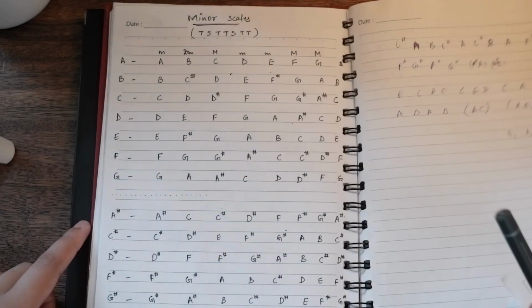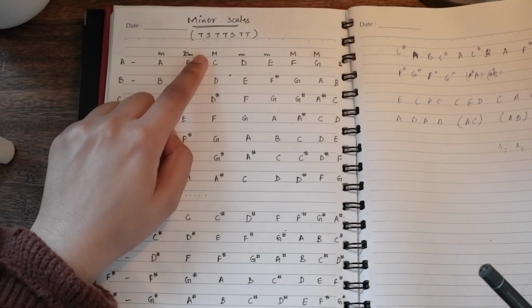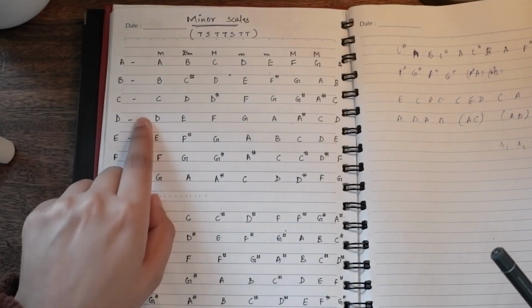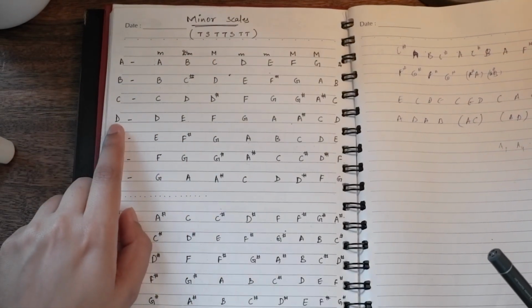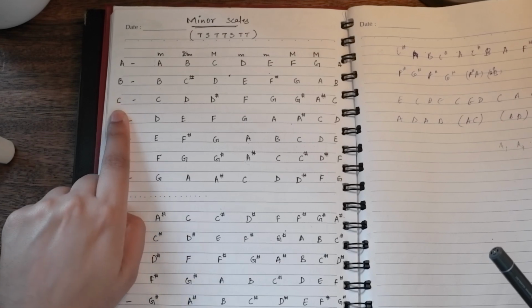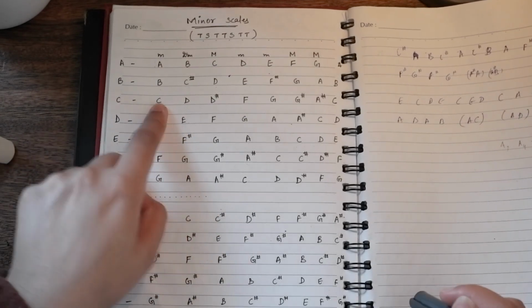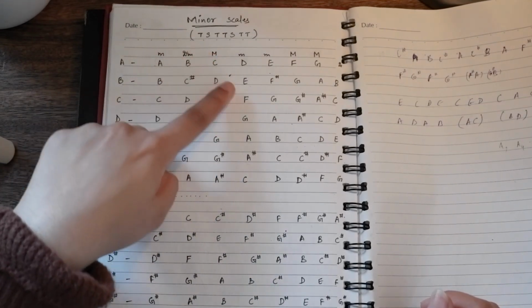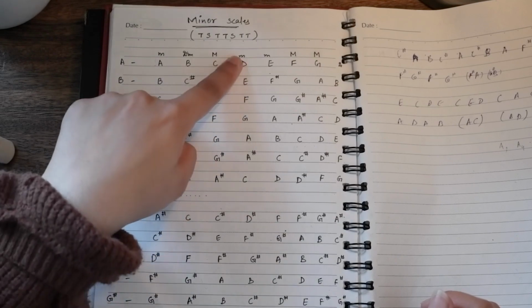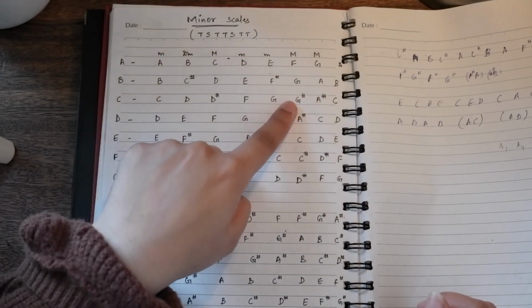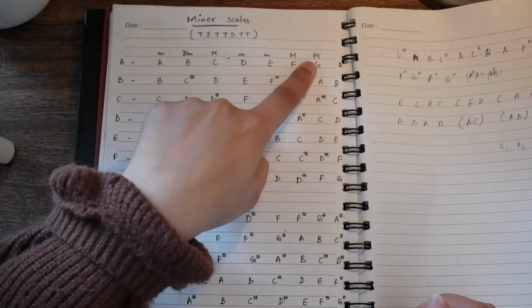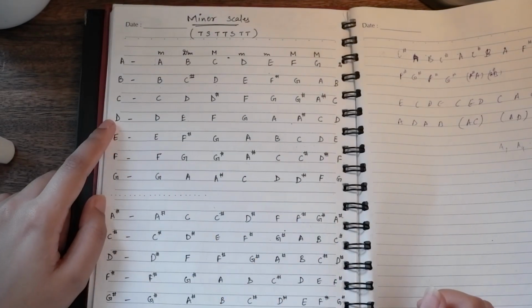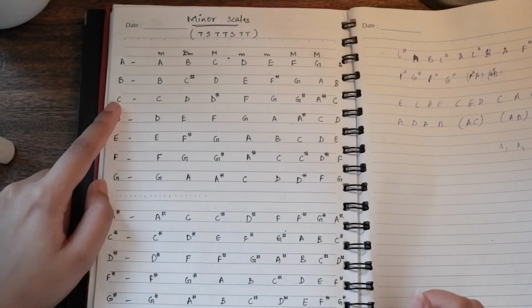So let's go to C. So this is a minor scale. So in the minor scale, let's say, what chords will we have in the C minor scale? We'll have C minor, D diminished, D sharp major, F minor, G minor, G sharp major, A sharp major. So these are the chords that we'll have in the C minor scale.